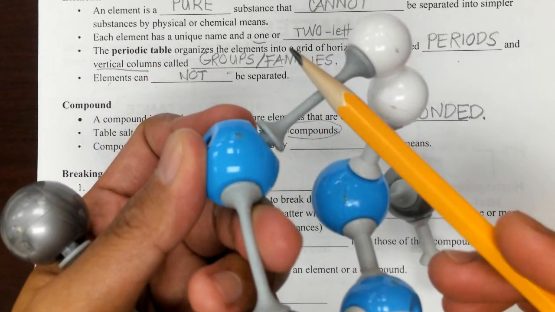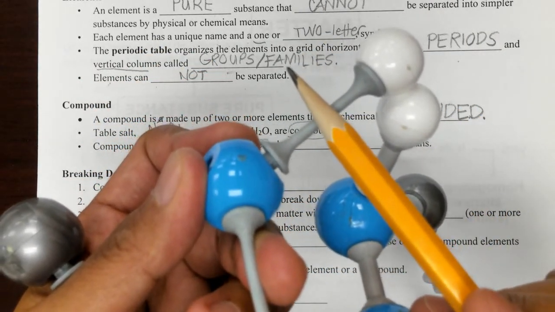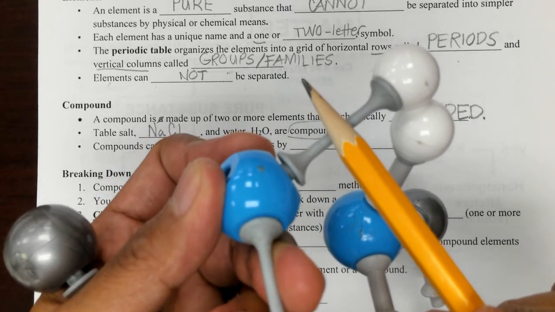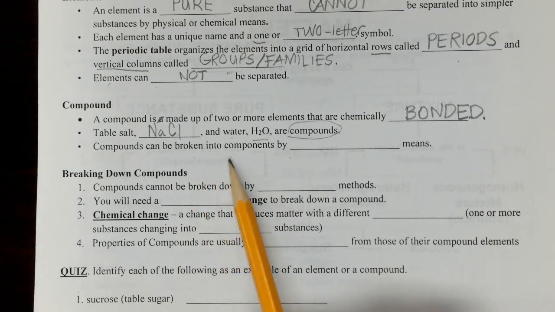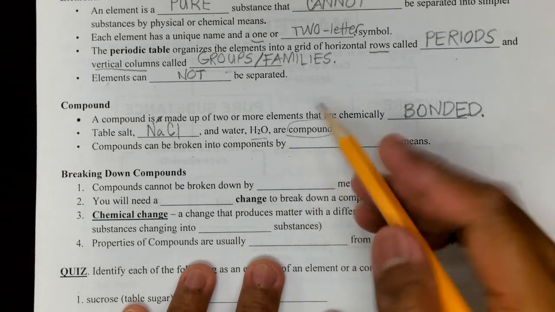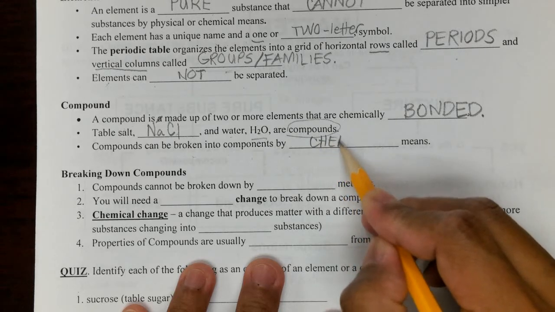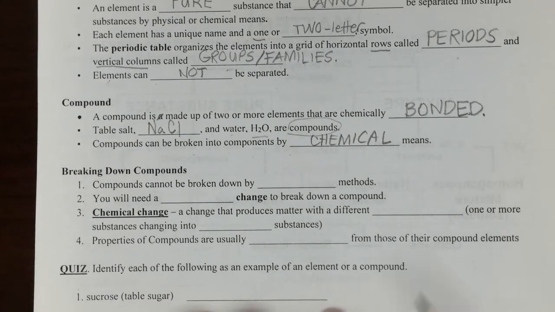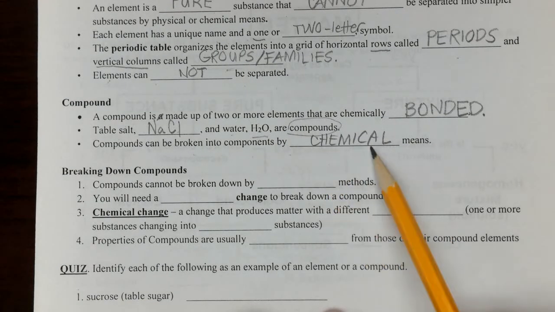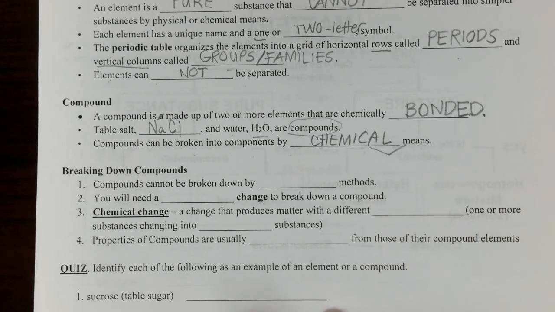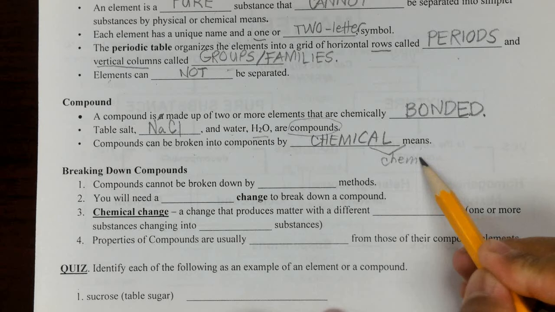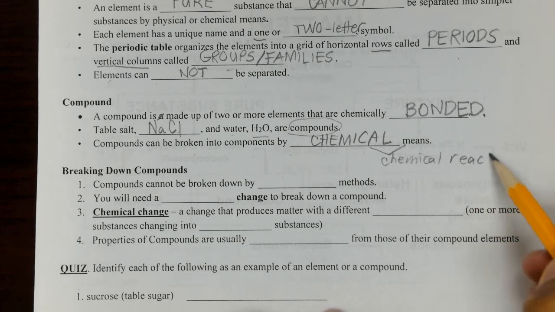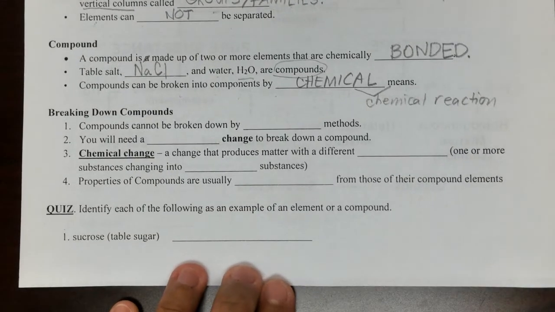You can split them up. You can destroy the bond, but it's not ordinary. It's not an easy method. So compounds can be broken into components by a complicated method which we call a chemical method. So a complicated method of breaking chemical bonds in compounds is what we term chemical means. When we say chemical means, your substance has to undergo chemical reaction for the bonds to break. Okay? So that's a complicated means.